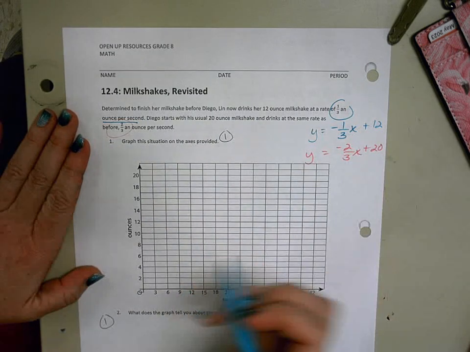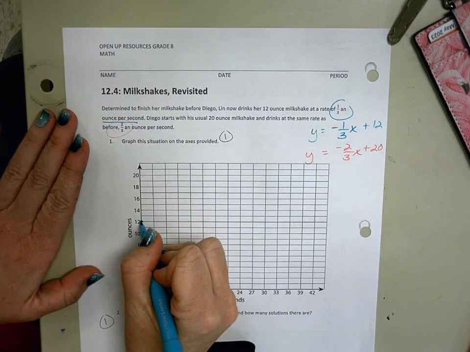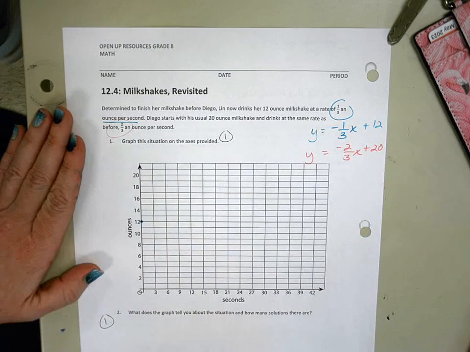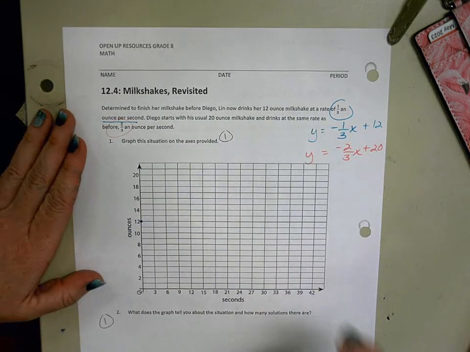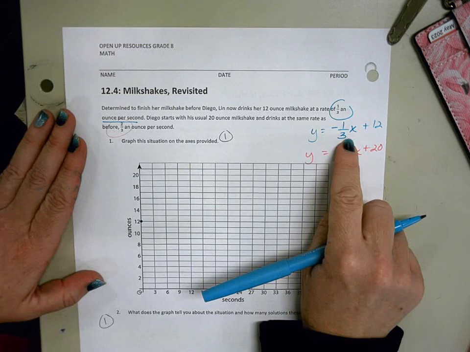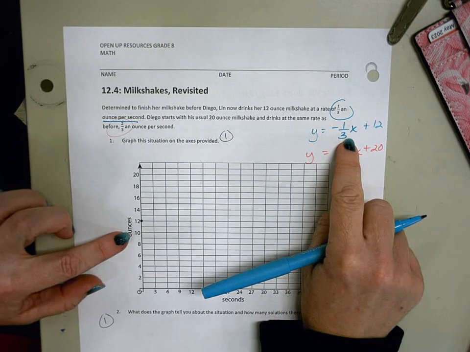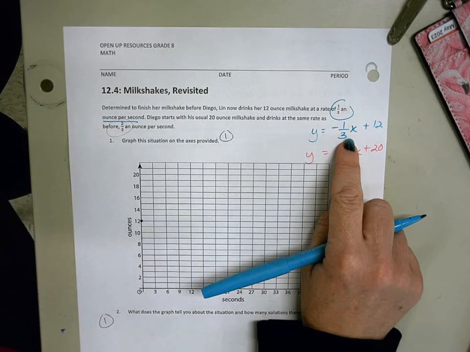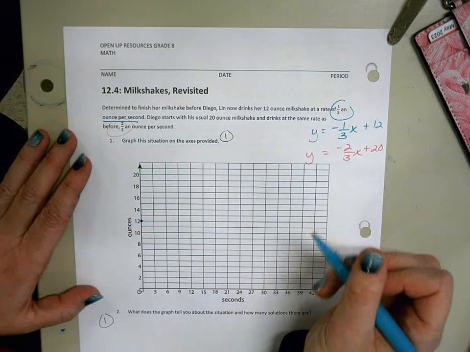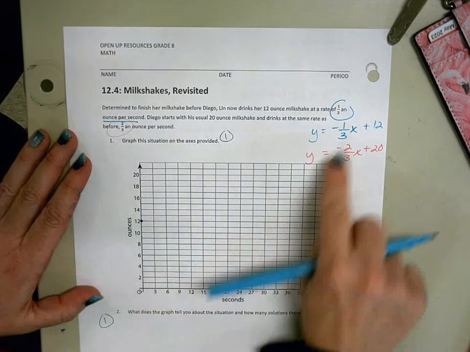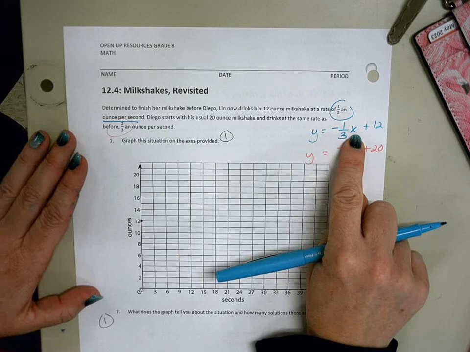For Lynn, we're going to start at 12. And for every 3 seconds, she's going down 1 ounce. So that's the way that I'm going to graph it. Instead of going down 1 and over 3, I'm going to say, well, for every 3 seconds, if I substitute 3 into this expression, I get -1.